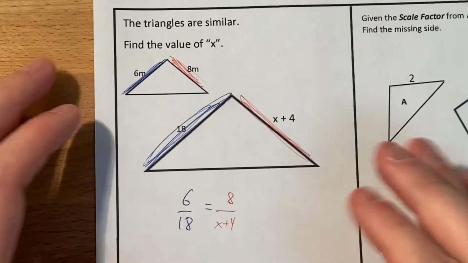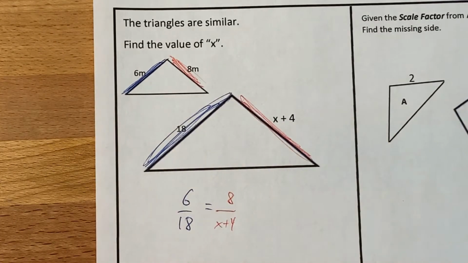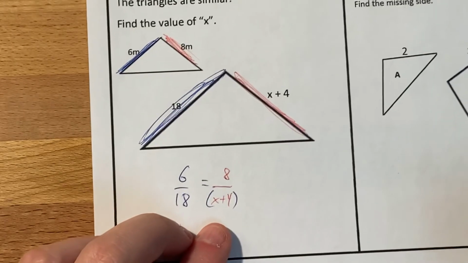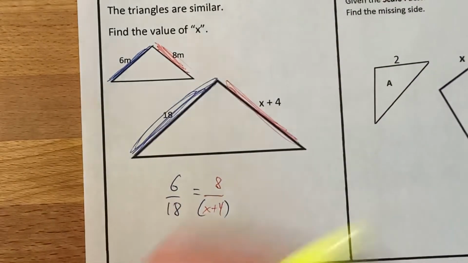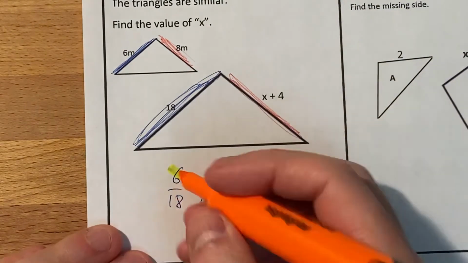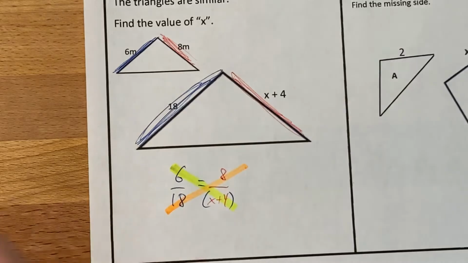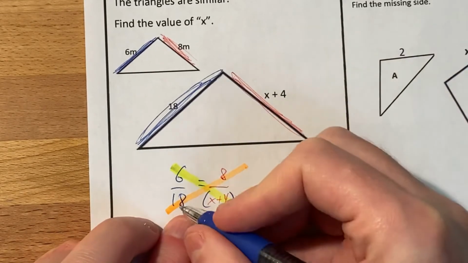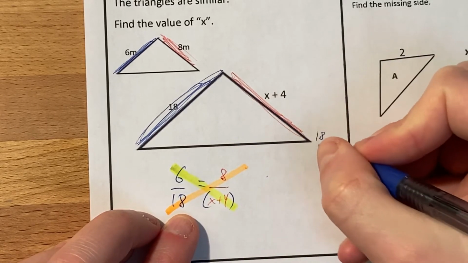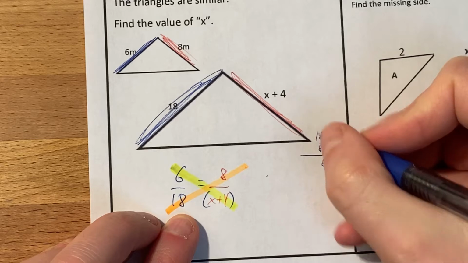And if you just watched my other video, then this should look very familiar. If not, then you should pause and go watch it like I asked you to. But you would put this in parentheses and you would cross multiply. So 6 times x plus 4 and 18 times 8. So you get 18 times 8, oh boy, let's see what that is. I don't know off the top of my head, so I'm just going to do this.